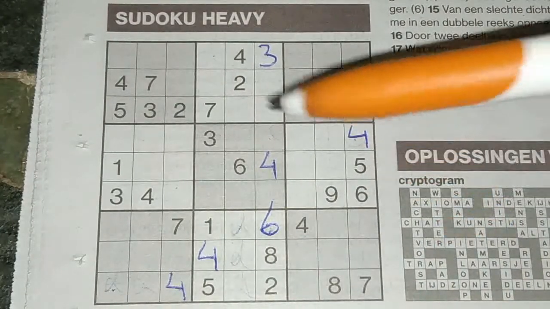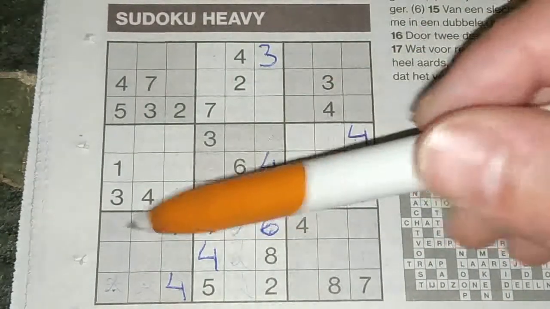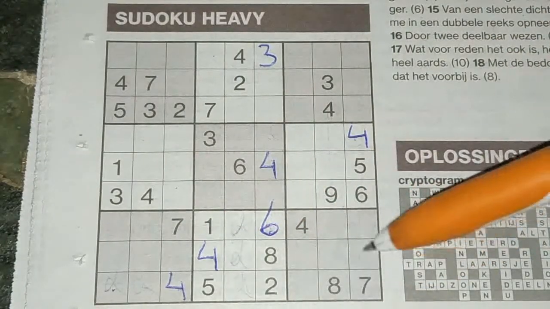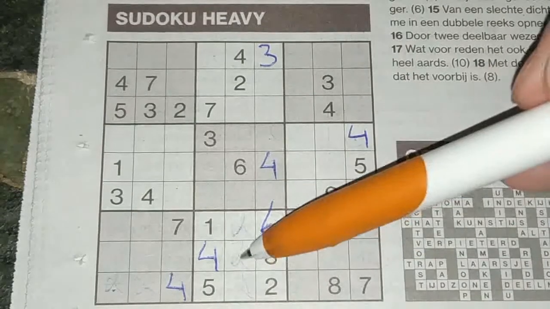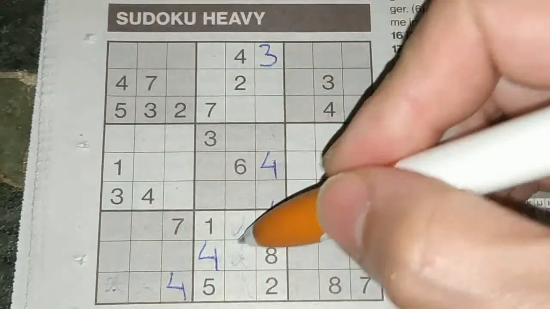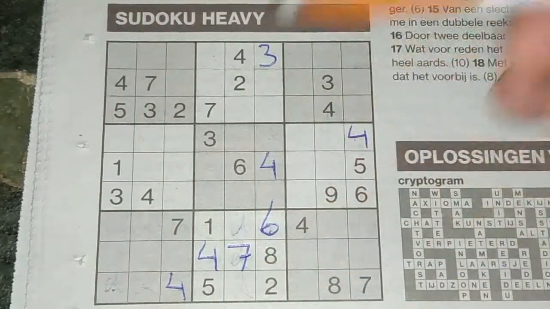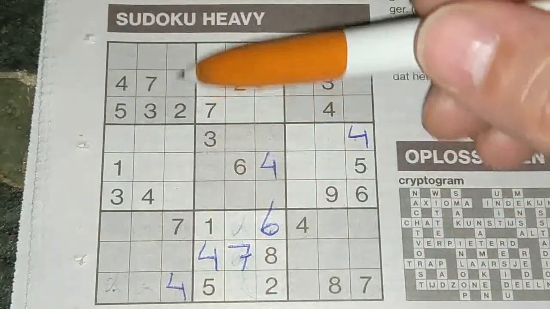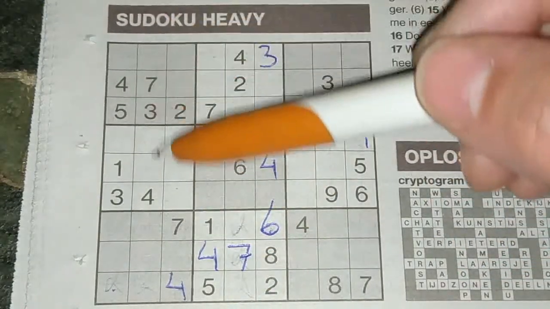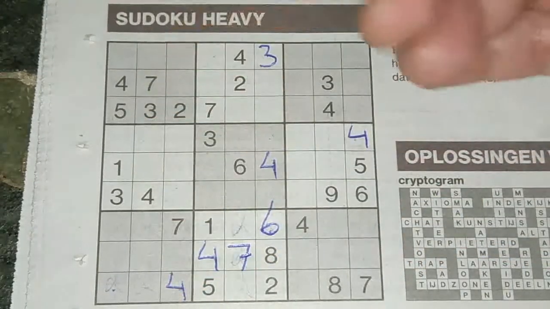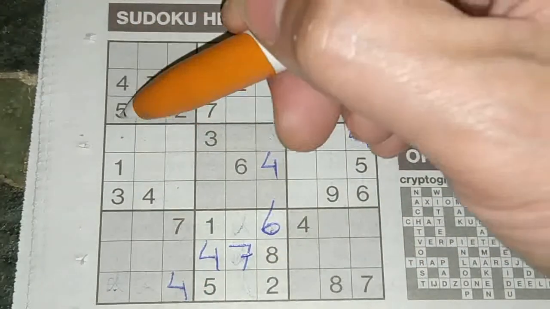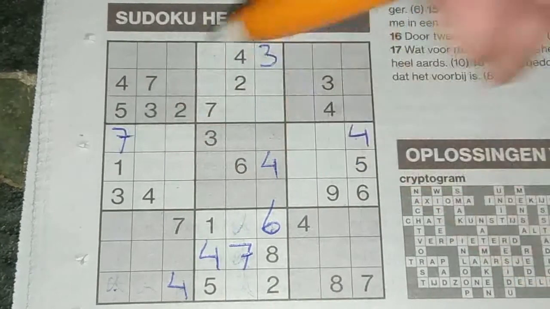The 7. 7 in this row, 7 in the last row. So in the row between, the only place for the 7 is here. 7 in the third column, 7 in the second column. So in the first column, the only place for the 7 is here.